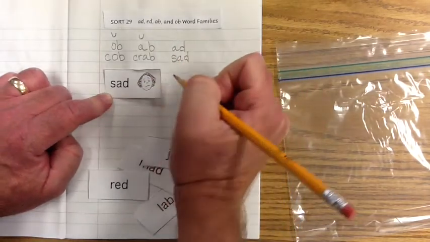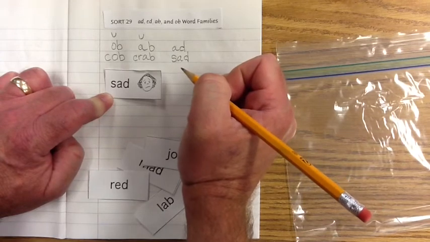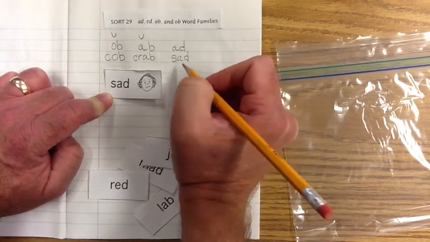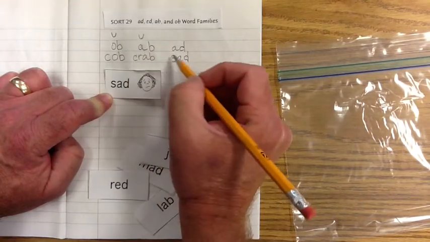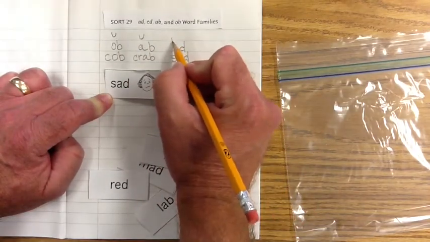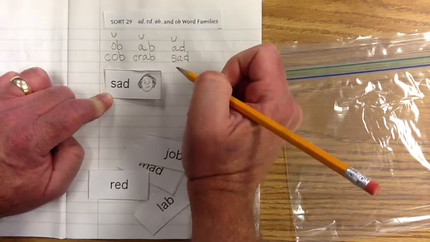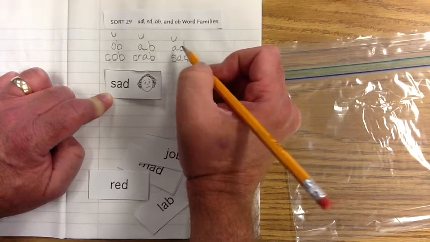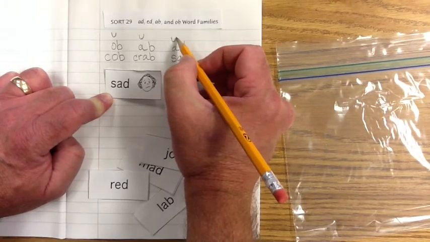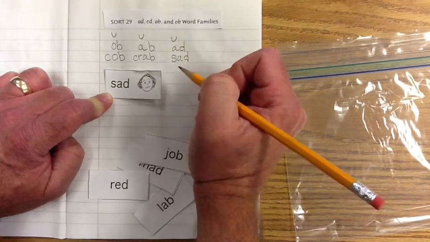Once again, as we say sad, and again it's important that we say the word as we write it, we're going to pick up that just like these two vowel sounds, this is also going to be a short vowel sound. Everybody say sad. Sad. Once again, short vowel sound. Okay.